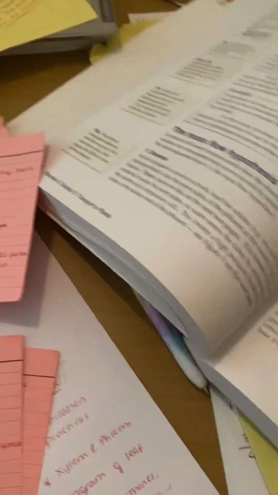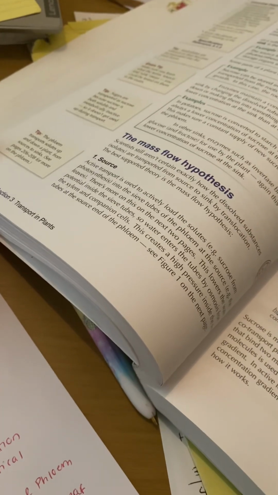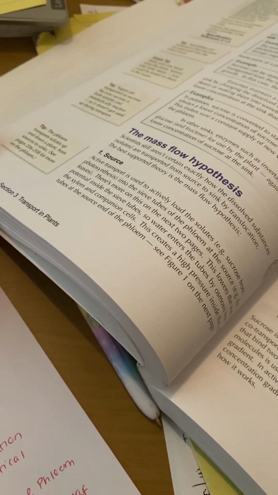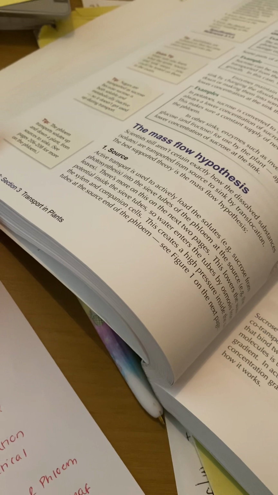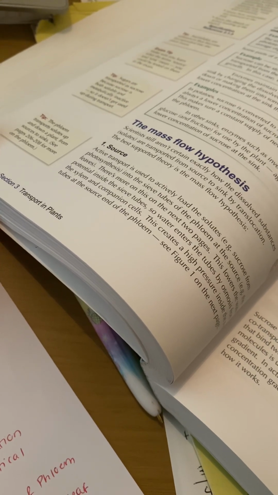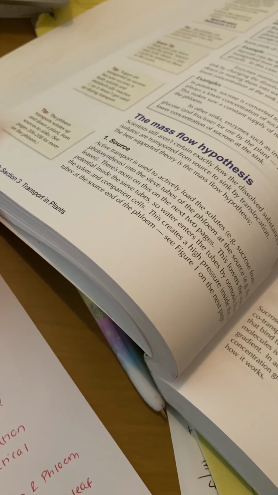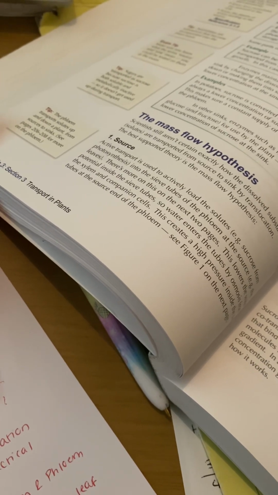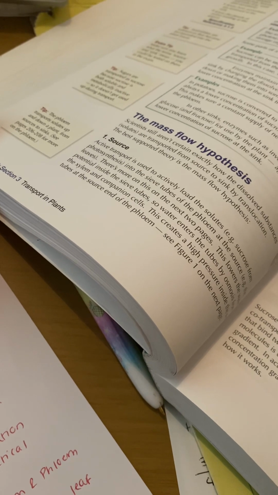Now we have the process of transcription, which altogether should have 12 points. Number 1, a molecule of mRNA is made in the nucleus. Number 2, hydrogen bonds break between the complementary base pairs.